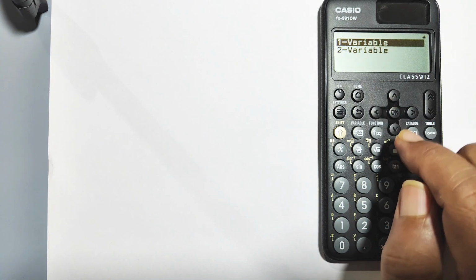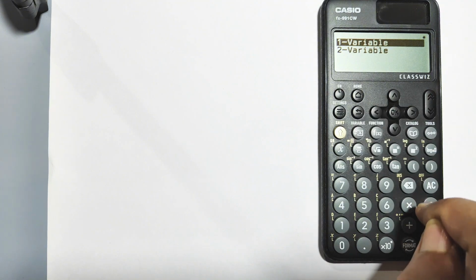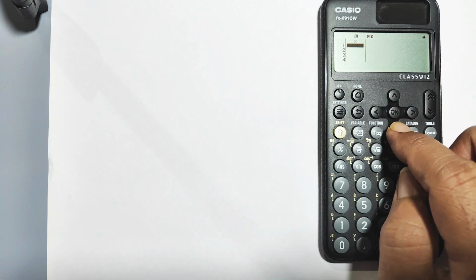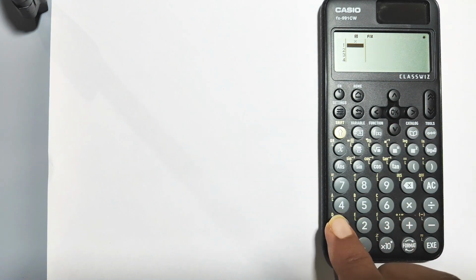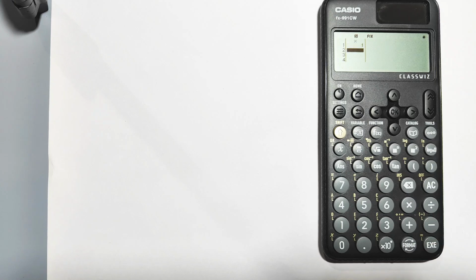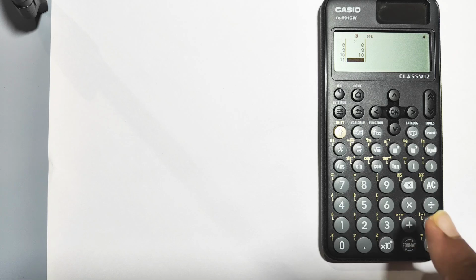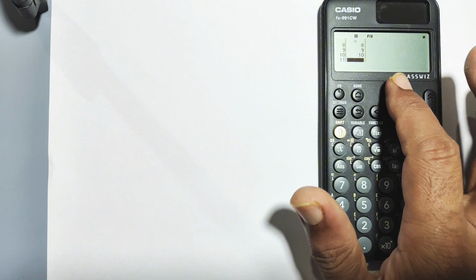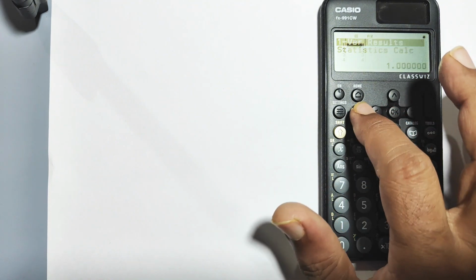In statistics, if you press, you will get one variable statistics and two variable statistics. If you press OK, you enter into one variable statistics. Now you can enter the values here. This is serial number 1, 2, 3, 4, like that. You press 1 in the first row, 2 in the second row, then the third row, 4, 5, 6, 7, 8, 9, and 10. It will keep on adding more rows. So these are the values of x.